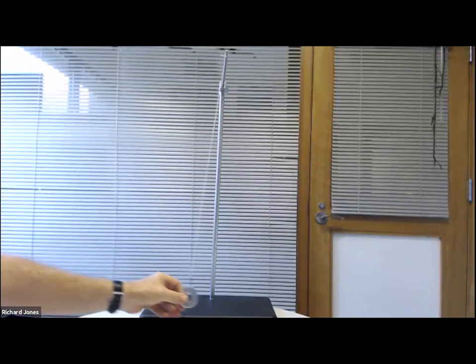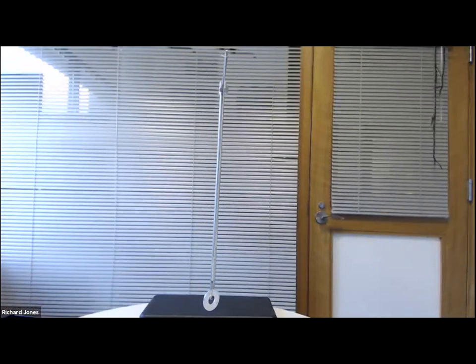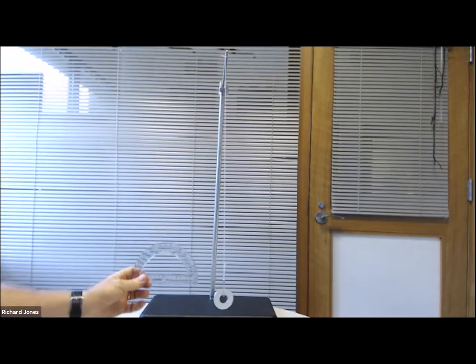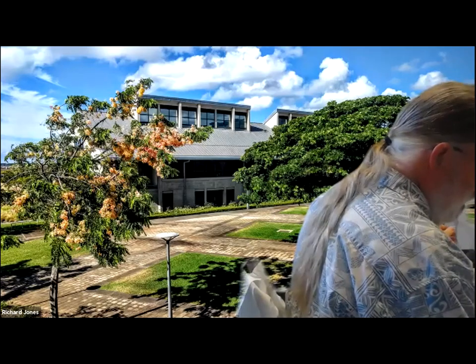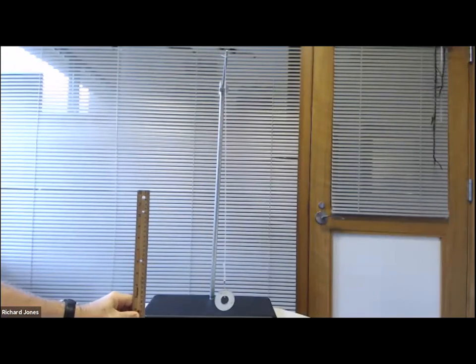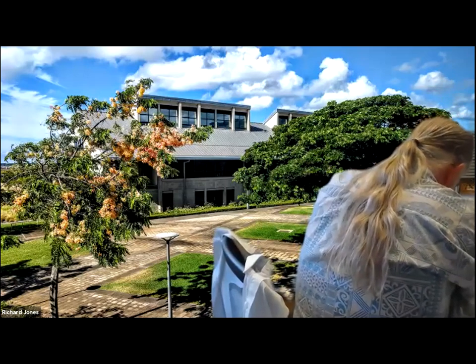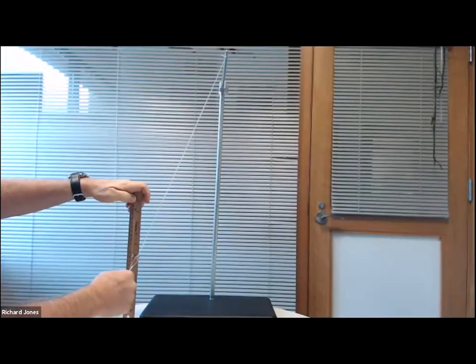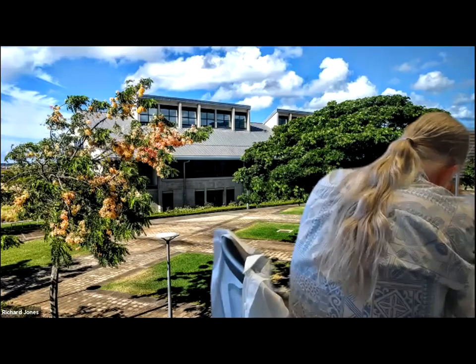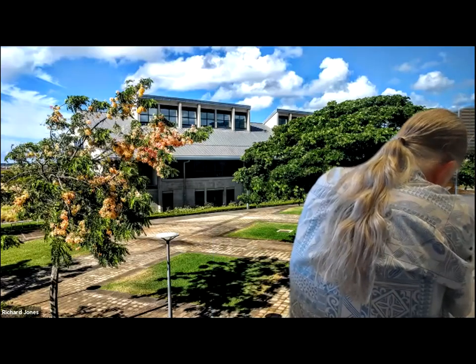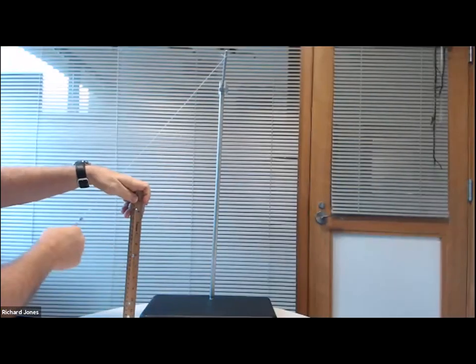Ideally, you would use a protractor to get an idea of the angle, or you could simply take a ruler and measure. You could start it at 10, 15, and 20. So that's going to be low, medium, and high.